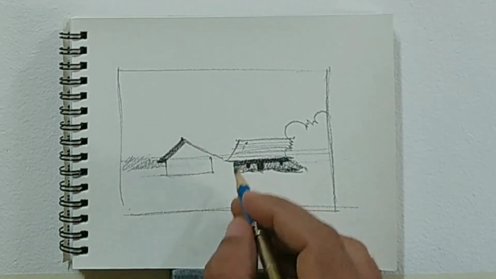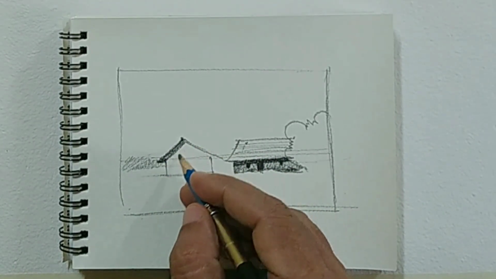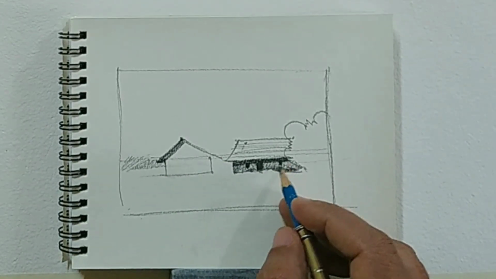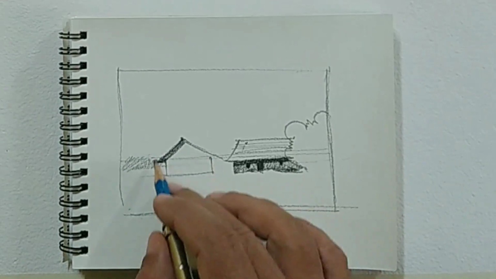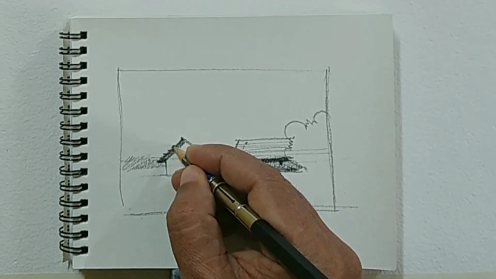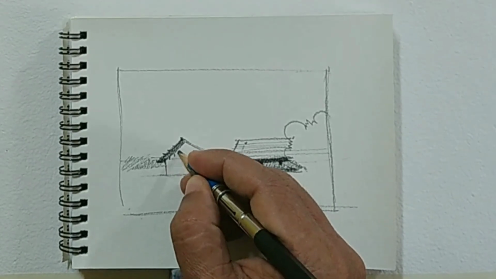Let there be some play of light on the wall. Here I am assuming a darker color for the wall, and here probably a lighter color for the wall, and maybe some ornamentations here.